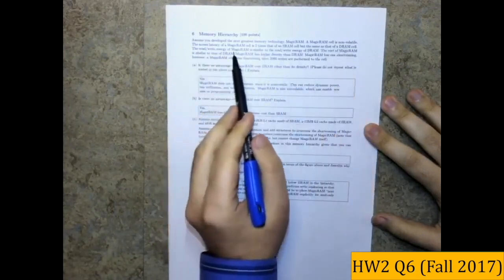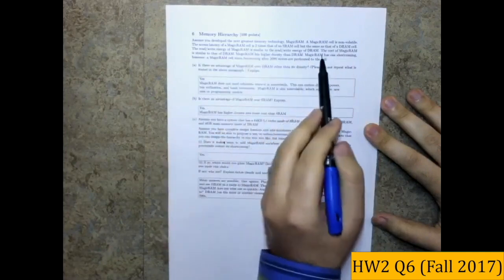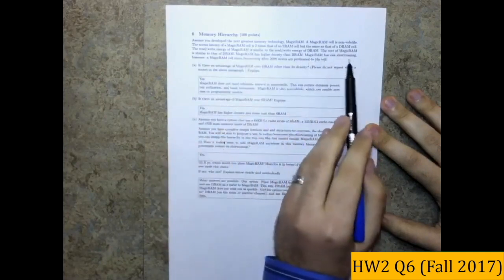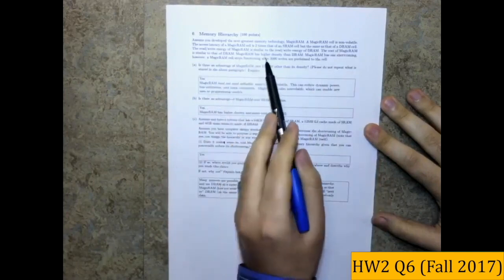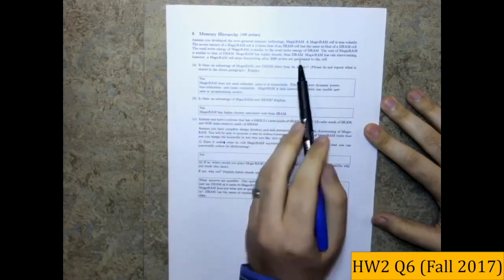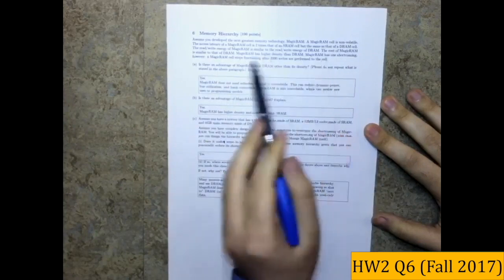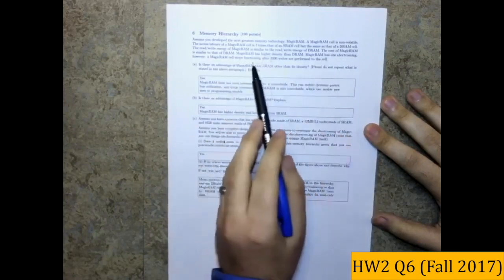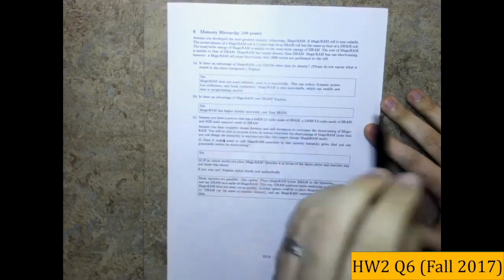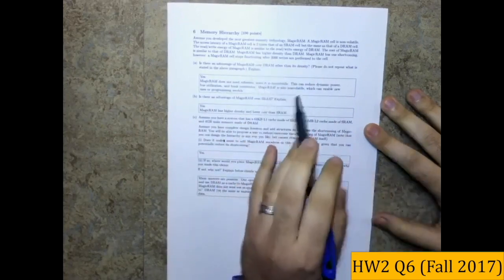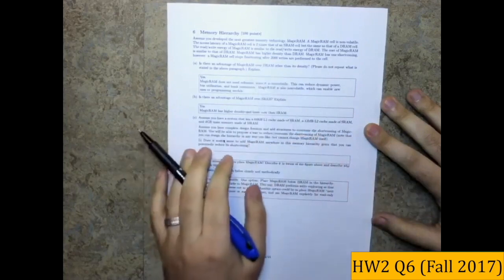The dynamic energy of magic RAM is similar to DRAM, and the cost of magic RAM is similar to DRAM too. Magic RAM has higher density than DRAM, but it has an endurance problem. It means that after 2,000 writes to a cell, the magic RAM is worn out.